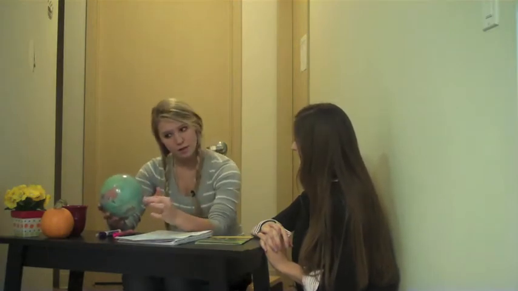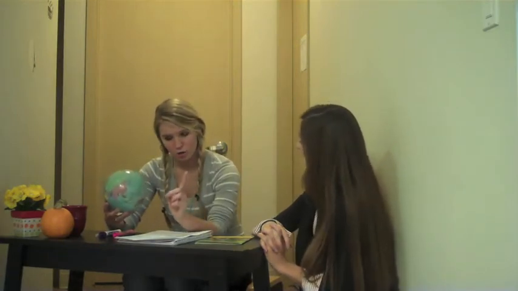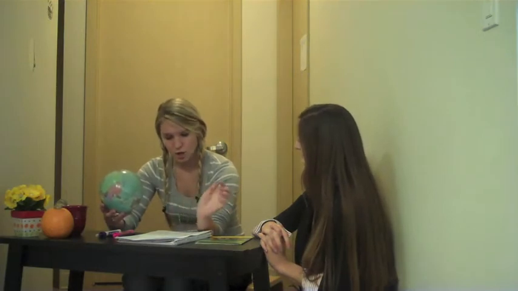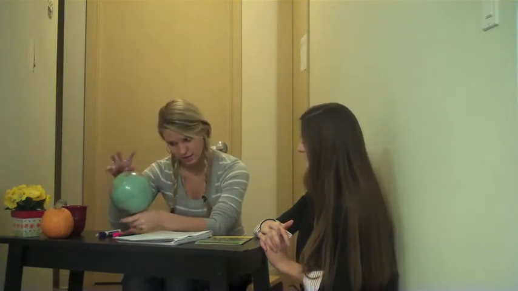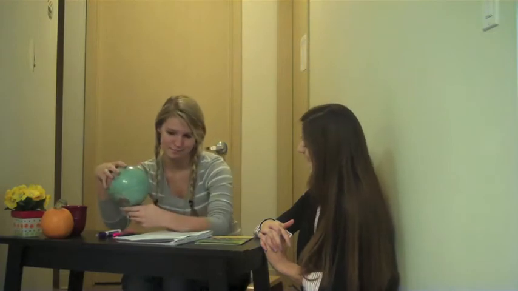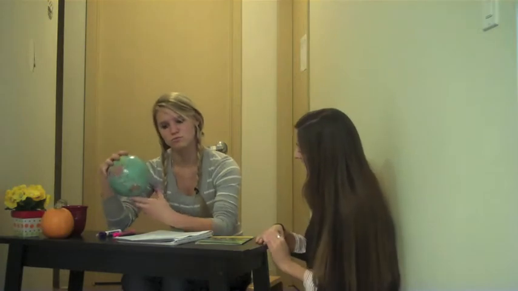Well, there's 24 hours in a day, so half of the 24 hours is daytime and half is nighttime. So I would say that the earth is spinning around one time every 24 hours. So this gets day and night. Okay. So from what we now know about the earth spinning, why does it look like the sun is moving across the sky during the day? I'm not sure.